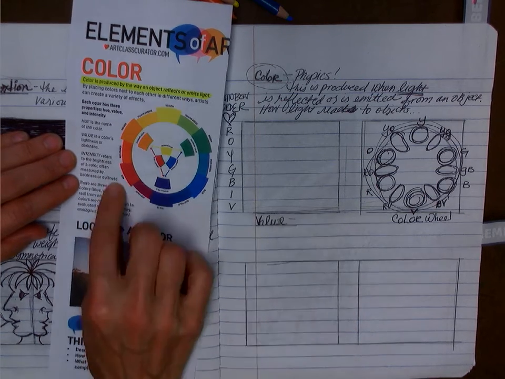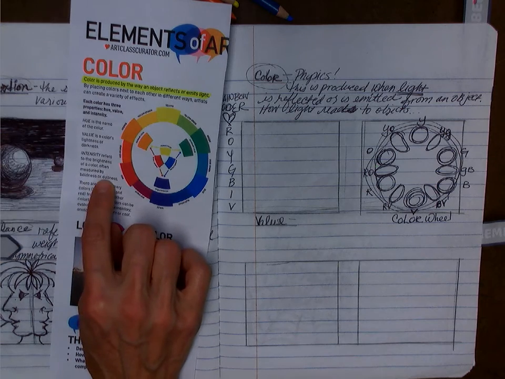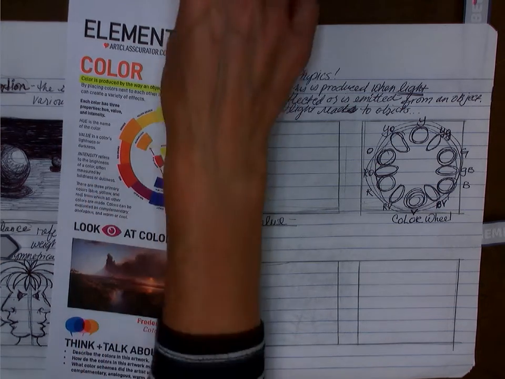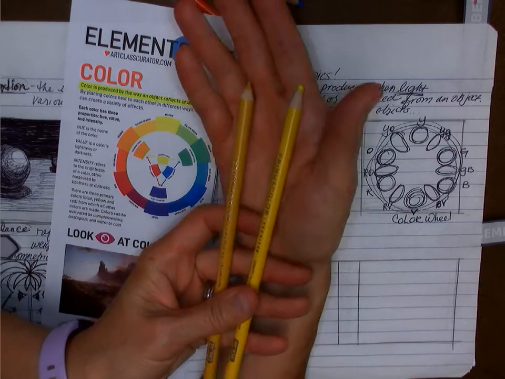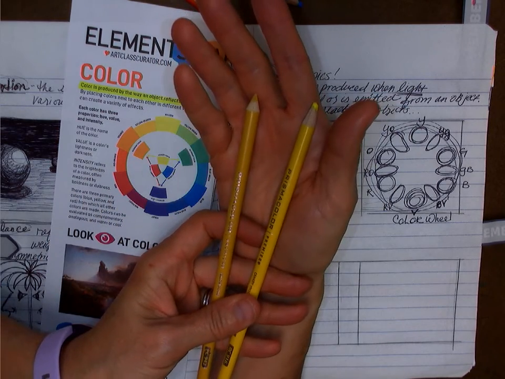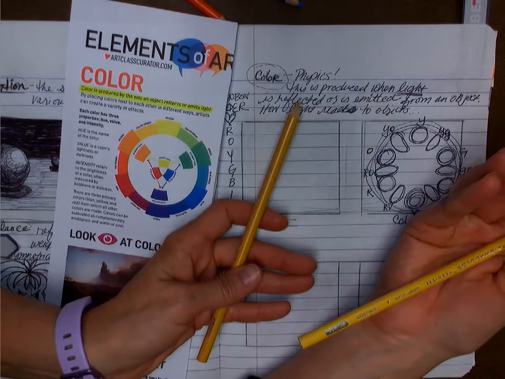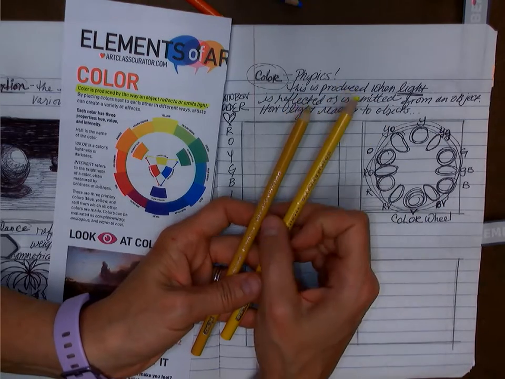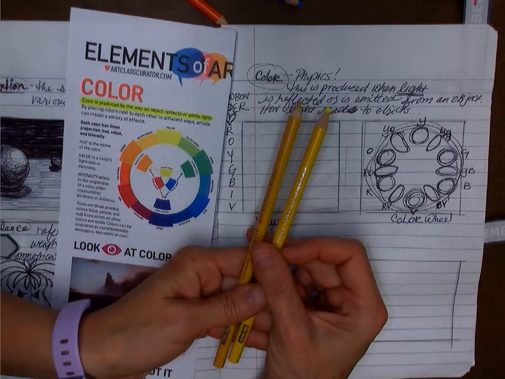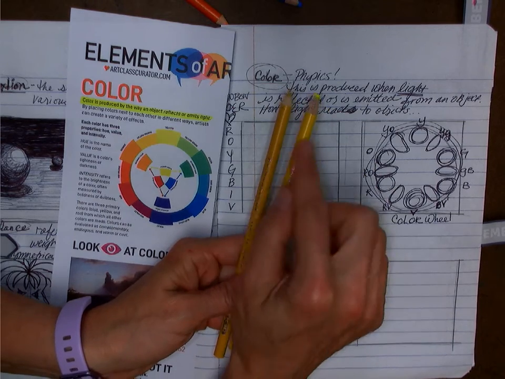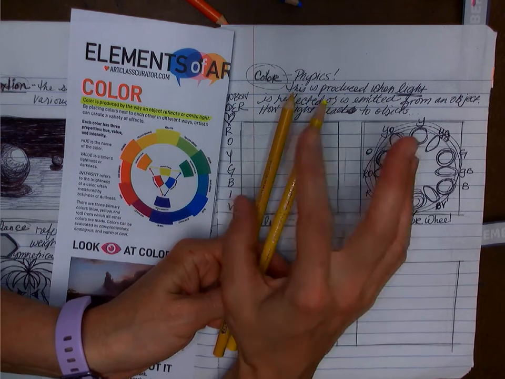So an example of that is that I have two yellows here. They're both yellow. Most of you would say, oh, that's kind of yellow, and then you would say, oh, that's yellow. But how can they both be yellow when they're clearly two different colors? We could use a variety of different words to describe how they are different.